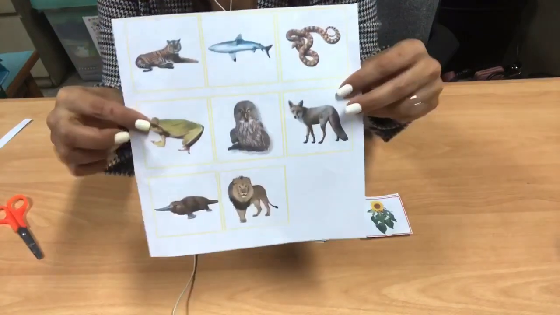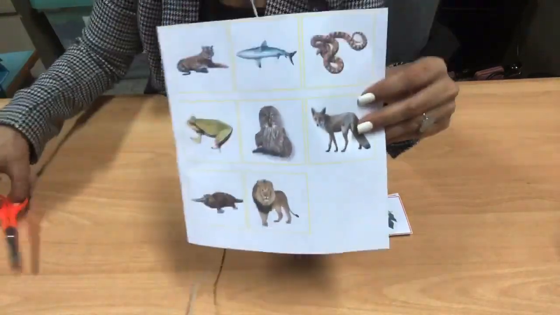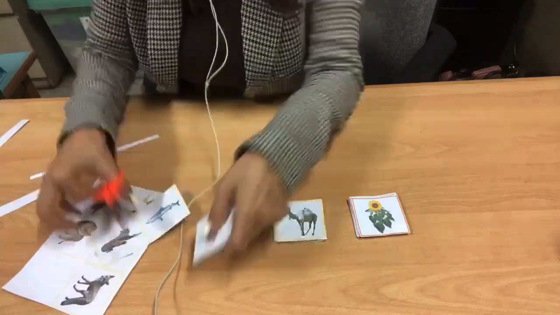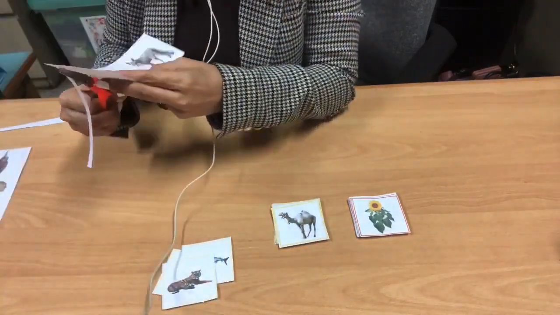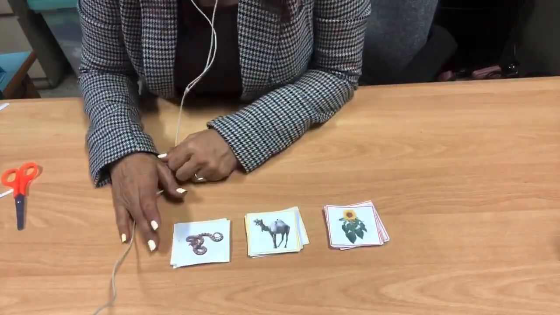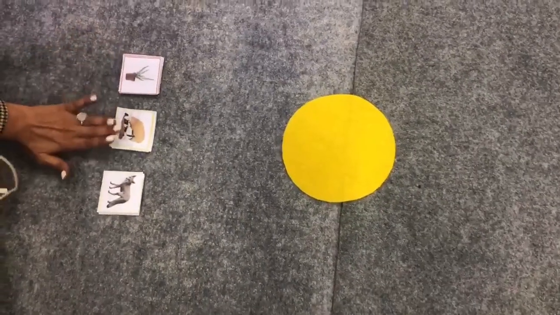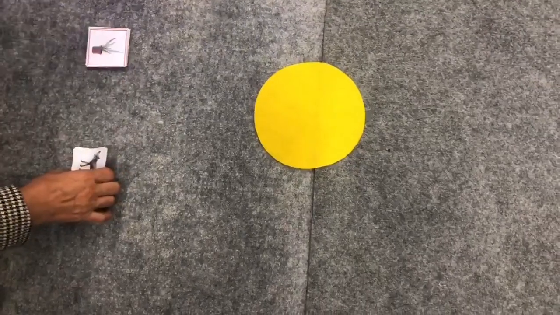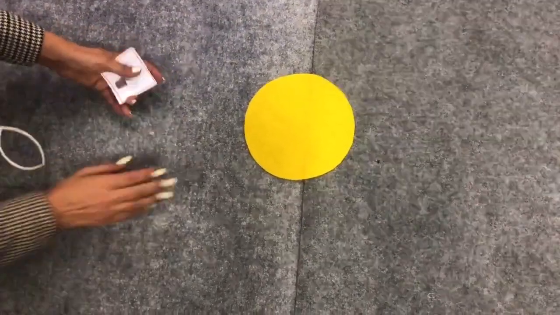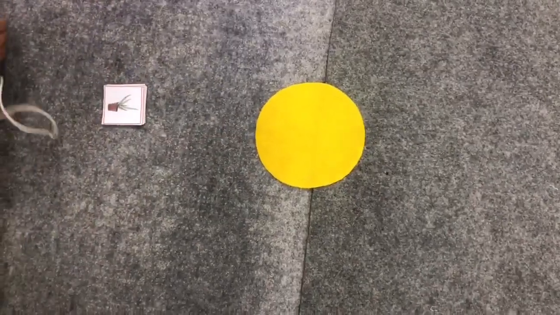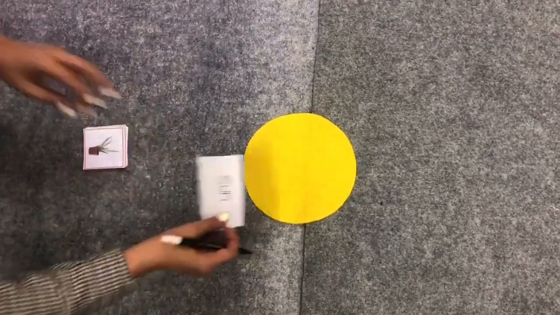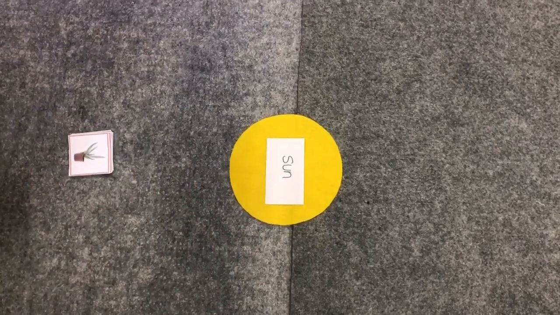Now I'm going to cut the last set of pictures with a light yellow border. Okay, children, so now we have 3 stacks of cards, right? Miss Shareen is going to keep these two aside and take these, okay? Now, this is the model of our sun. If anyone wants to write sun, you can write sun and put it over here.